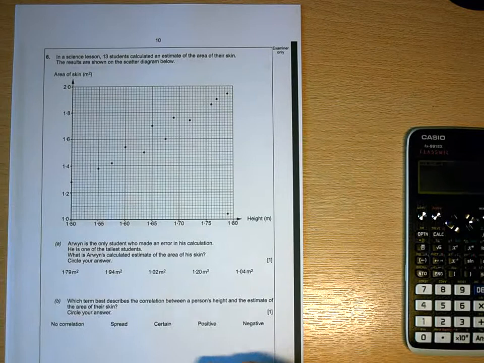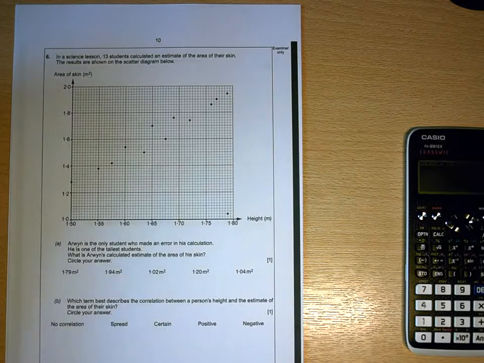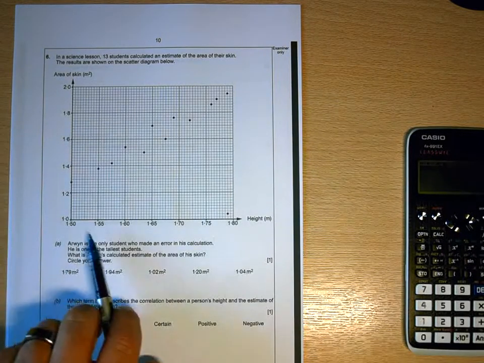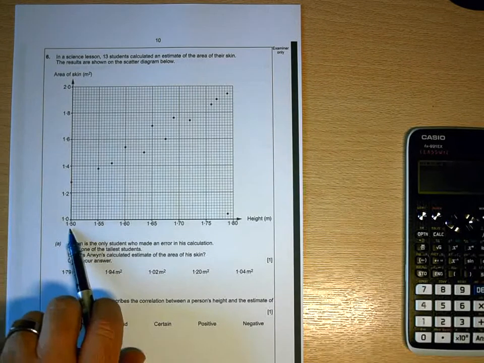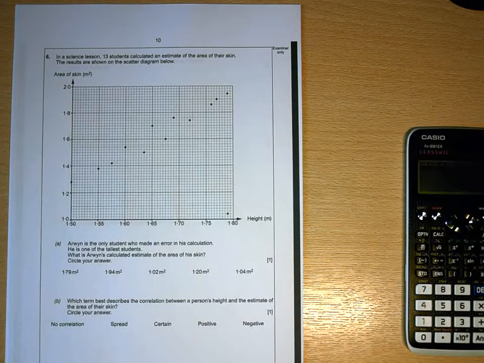Question 6. In the science lesson, 13 students calculated an estimate of the area of their skin. The results are shown on the scatter diagram below. So I've got the area of the skin on the vertical axis. Note that it doesn't start at 0 because there's no data below 1.2, so they've broken the axis there. And similarly horizontally, they've broken the axis. There's nothing before a height of 1.5 meters.